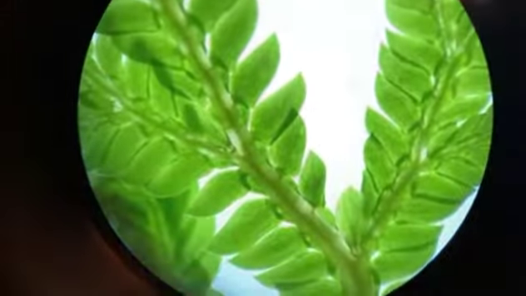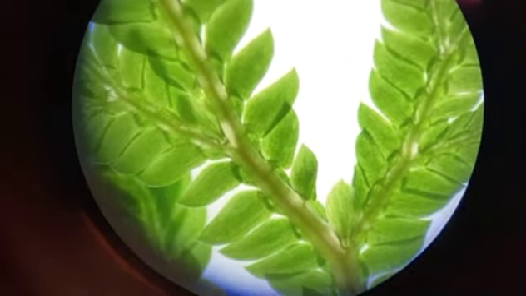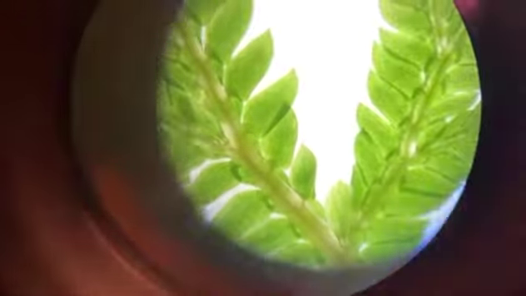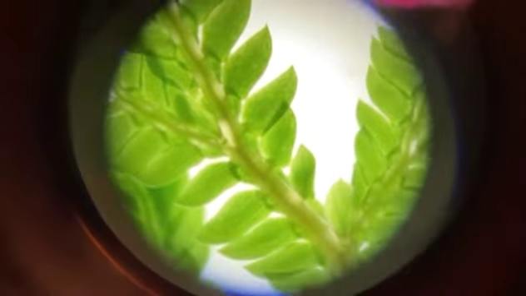So we've got the sample here, and it's in focus. Here you see that structure, you see the darkness of the vein in the leaf. Only one vein in the middle of the leaf, characteristic of our scale leaves of our lycophytes. Let's see if we get that back in focus again.